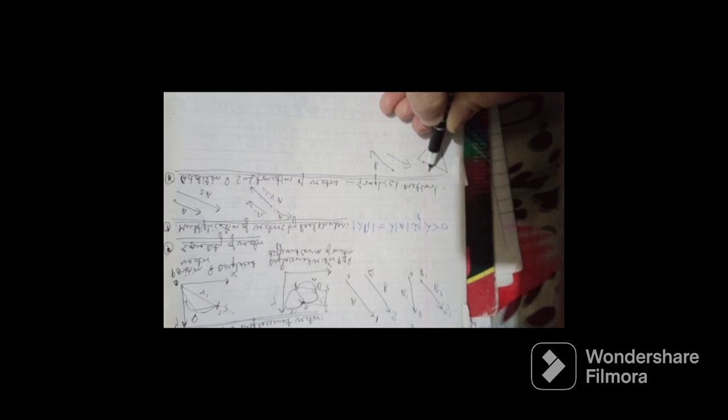This is A, and this is B, which will give you the resultant OQ, which equals A plus B.